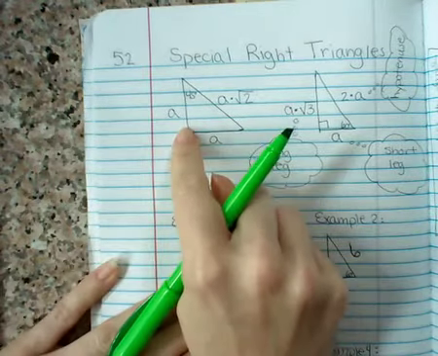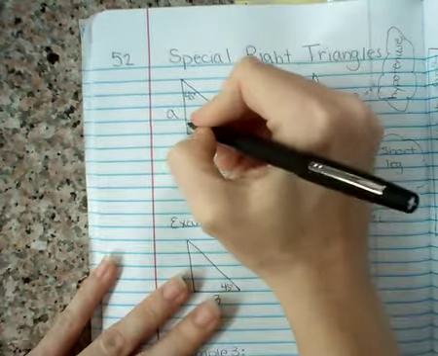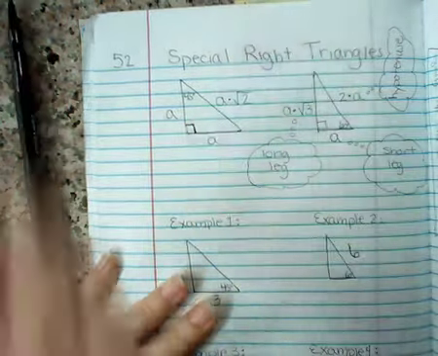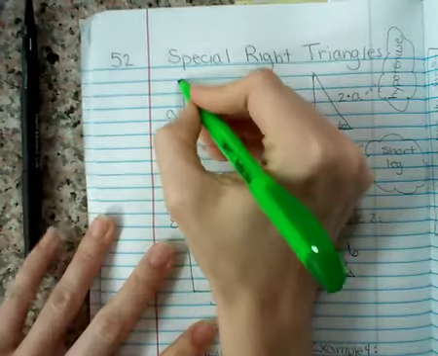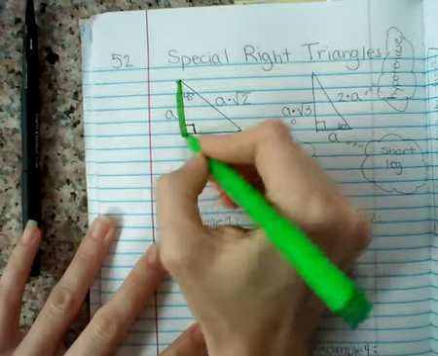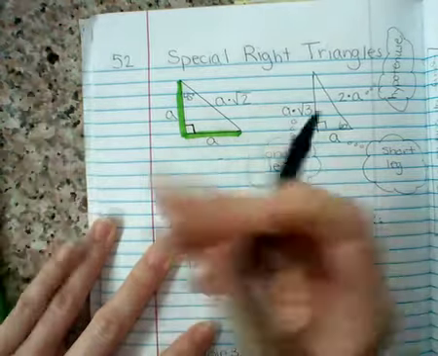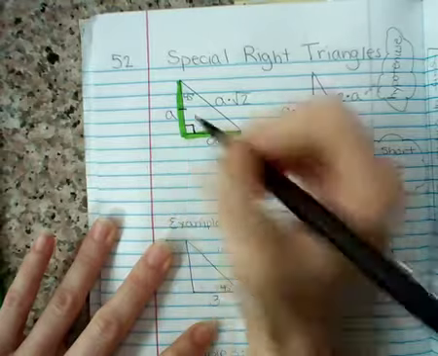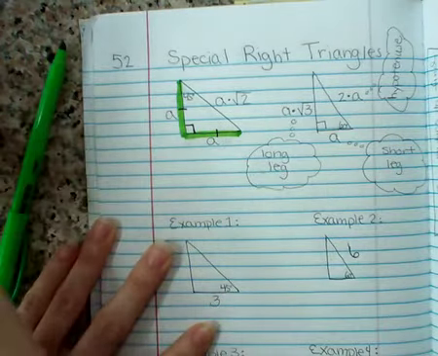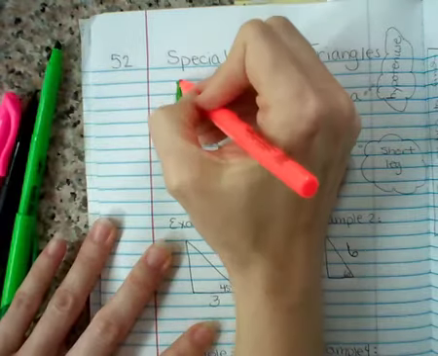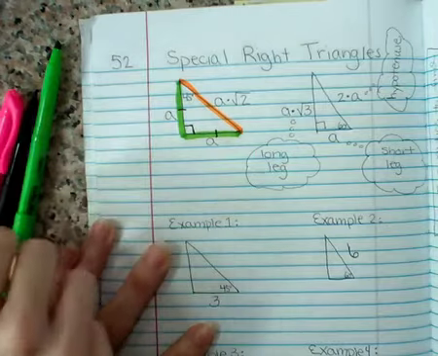So our first special right triangle is a 45, 45, 90 triangle. Anytime you have one of your two angles listed as 45, then we know that the two legs of the triangle are congruent. So we have both legs as A. And then we know that the hypotenuse is always going to be whatever the leg is times the square root of 2.